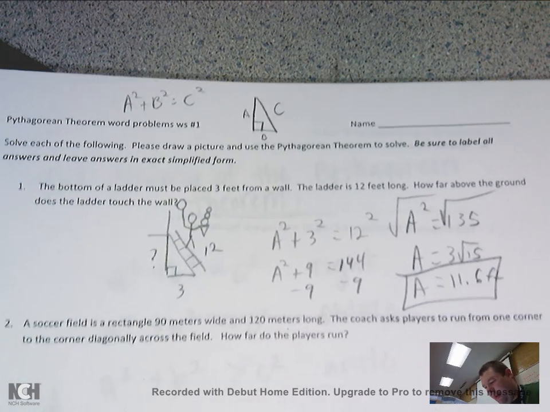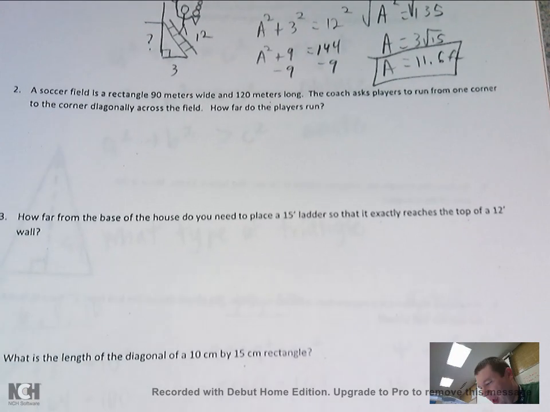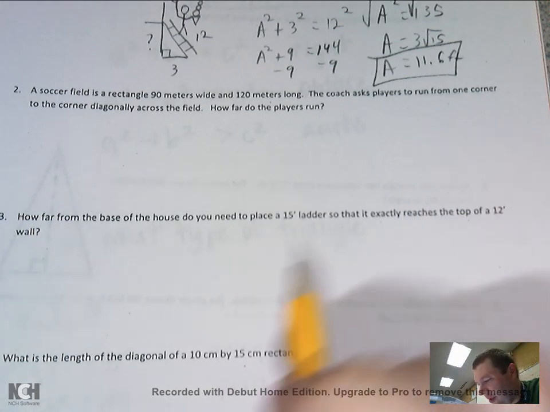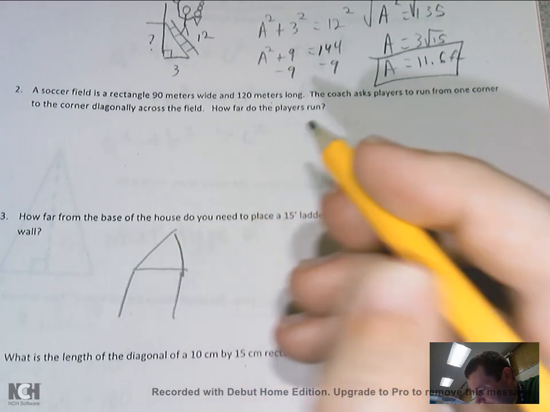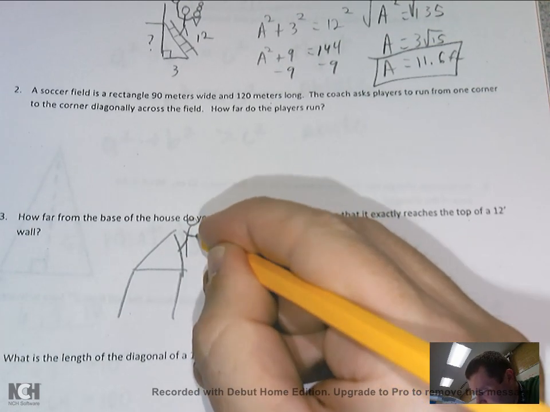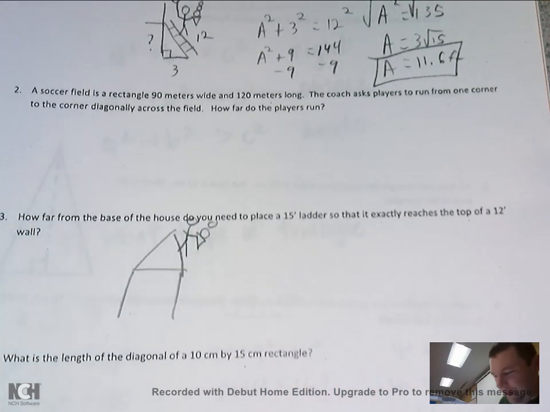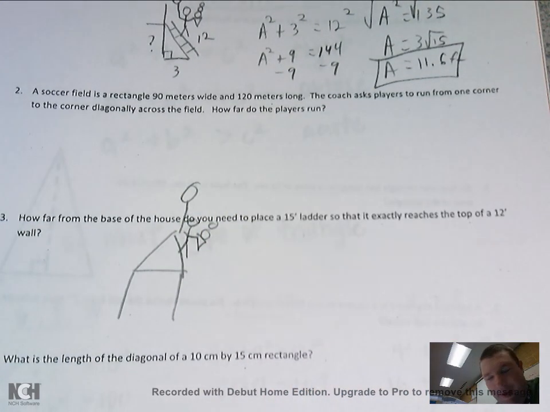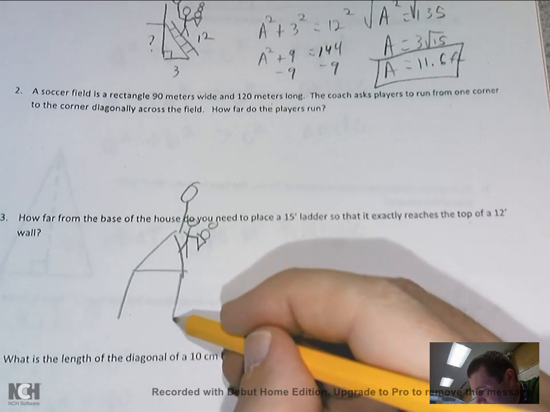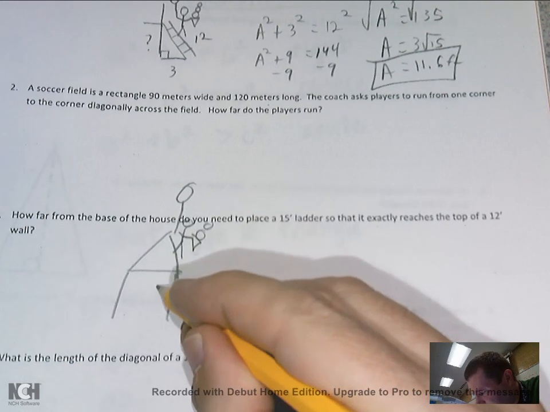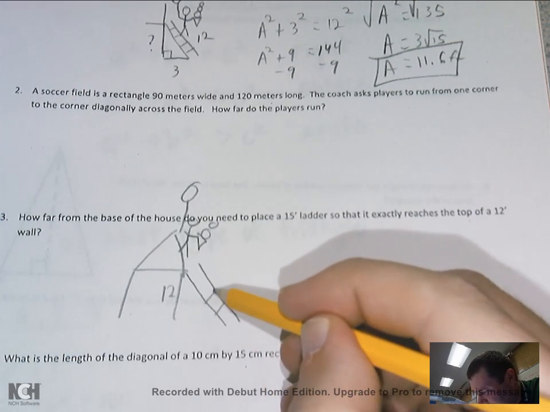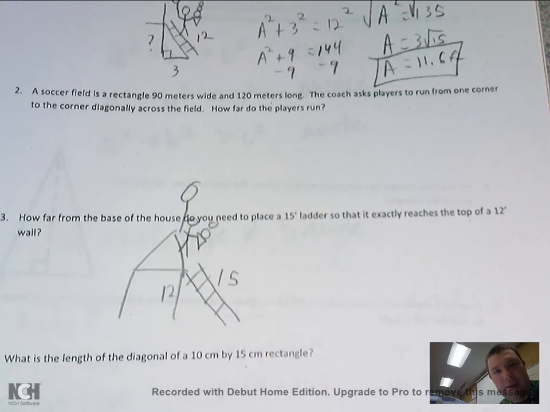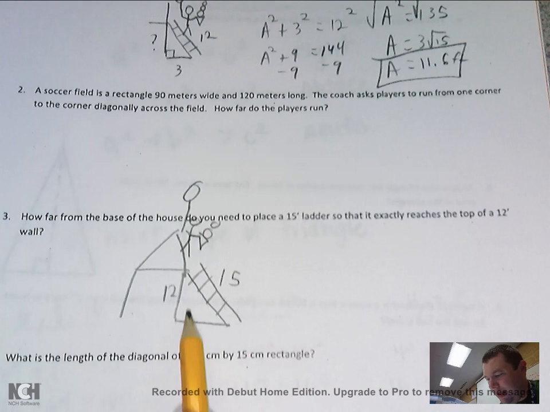Okay, let's try another one. How far from the base of your house do you need to place a 15-foot ladder so that it exactly reaches the top of your 12-foot wall? So here's my house. It's a crooked house, evidently. It leans to one side. There I am on the roof with my ice cream cone. It's 2 scoops. My balloon's up there too. Okay, so how far do I need? The house is 12 feet tall, so I know this is 12 feet. I know my ladder, here's my gorgeous ladder right there. It is 15 feet. I need to figure out how far I would place it to reach the top there.